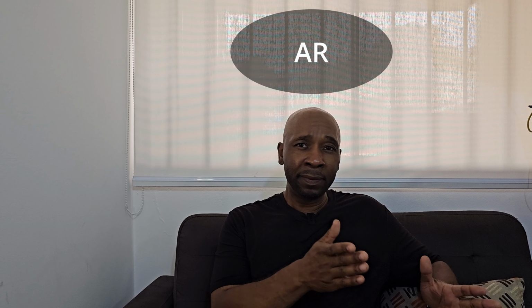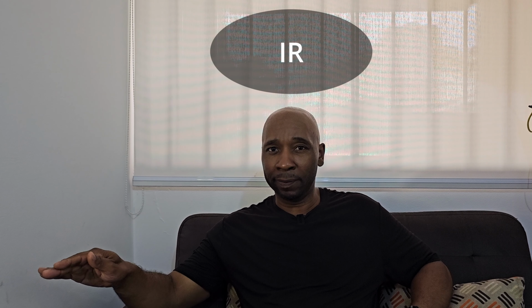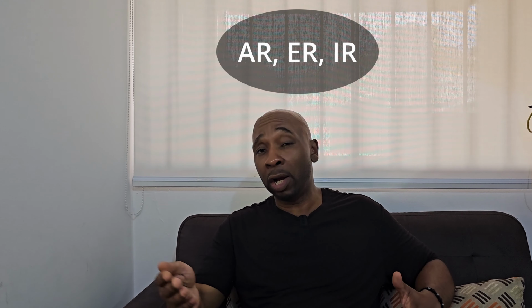Now in Spanish, verbs end in ar, er, or ir. In other words, AR, ER, or IR. These endings are the key to knowing how to conjugate the verbs. Don't worry, we'll get to that soon. First thing I want to talk about is the infinitive form. What is the infinitive form? Every verb in Spanish starts in its simplest form. It's called the infinitive. Think of this like the default setting.